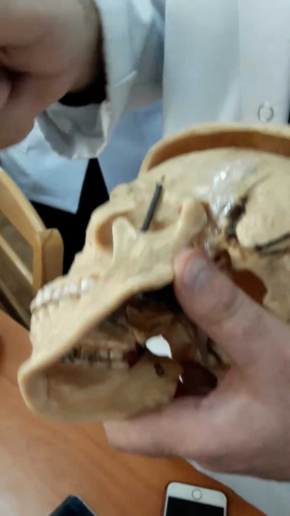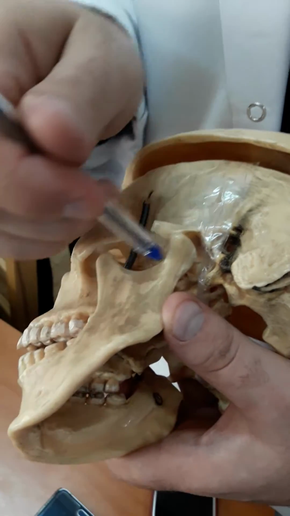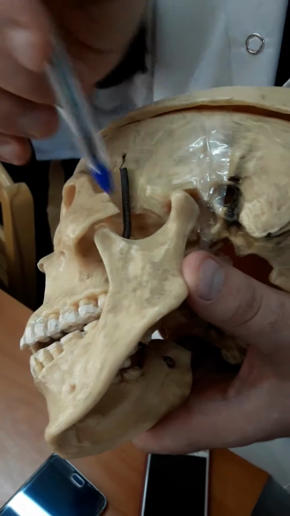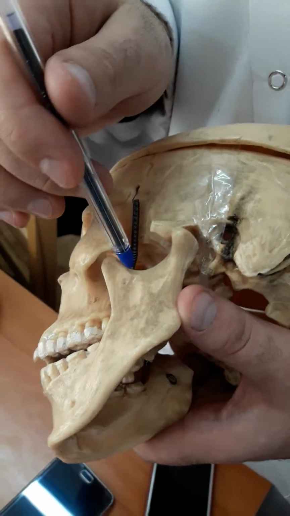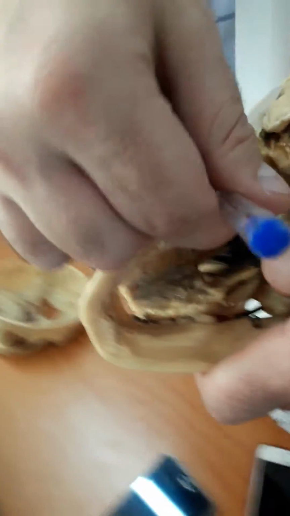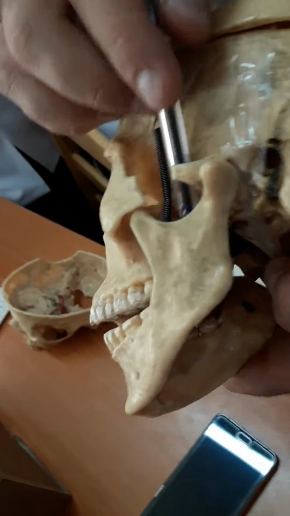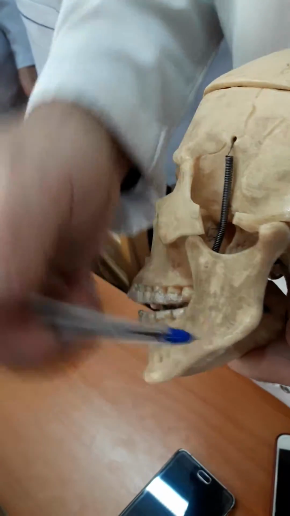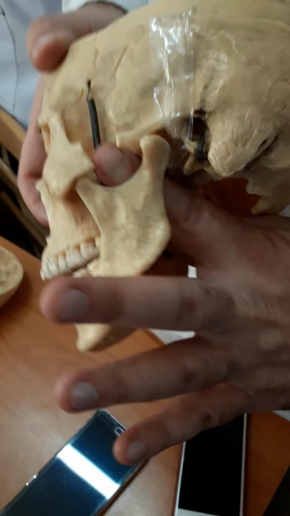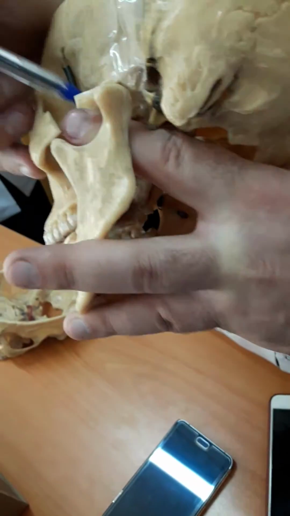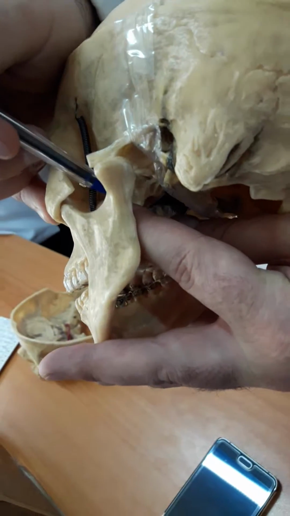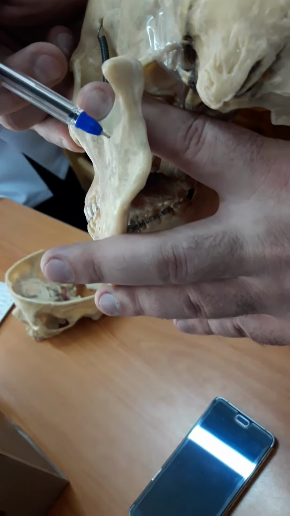Between these two processes, we have the incisura mandibularis. The incisura mandibularis is, we can say, the aperture which connects the infratemporal fossa with the mandible, and through this incisura vessels and nerves from the infratemporal fossa come to the mandible.